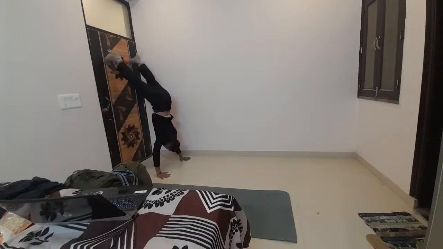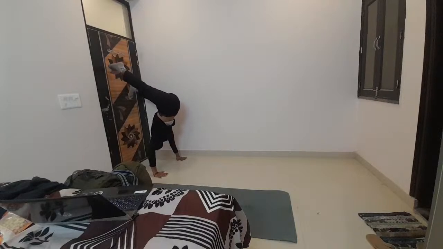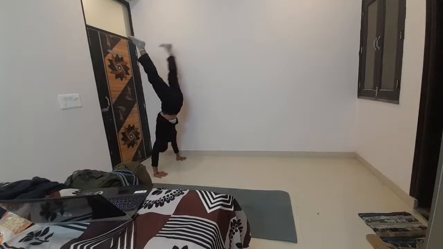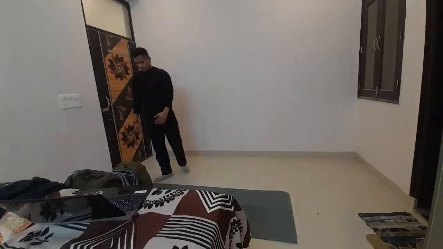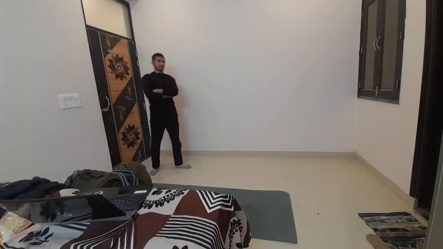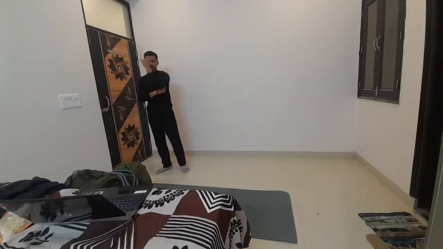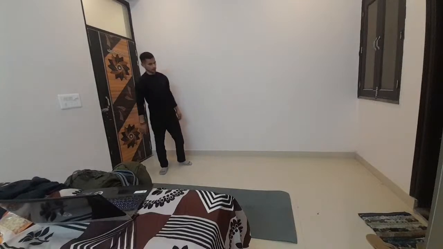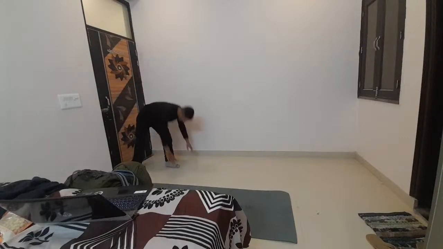Okay, next exercise. The next exercise is this, not this. So we have to make a 90-degree angle from our legs. One is going to point up to the ceiling, and another one is going to take support from the wall. So this is the next exercise for handstand.